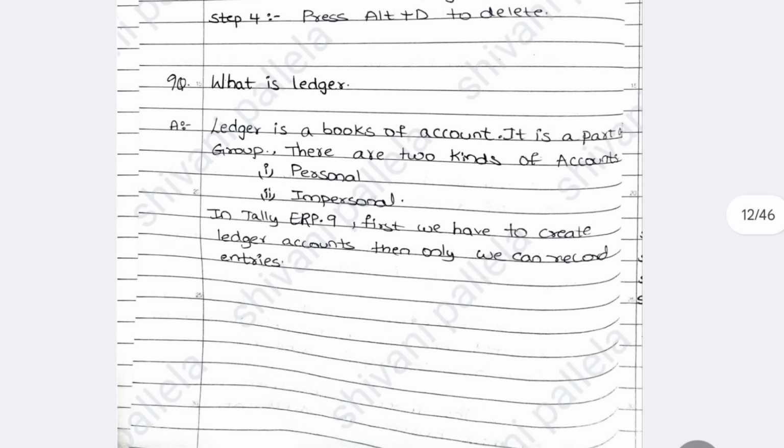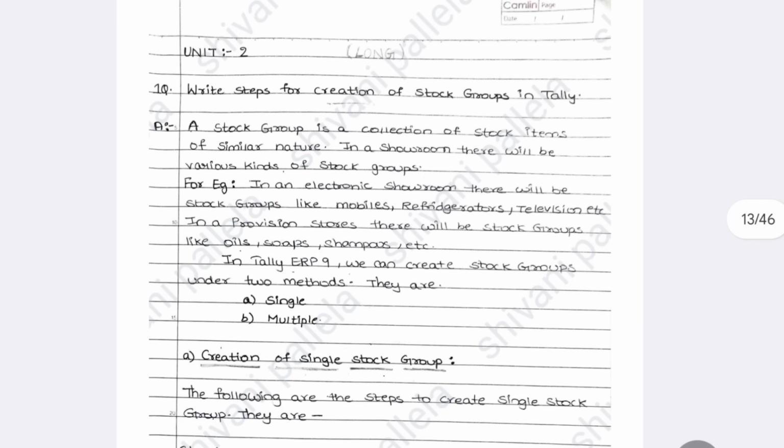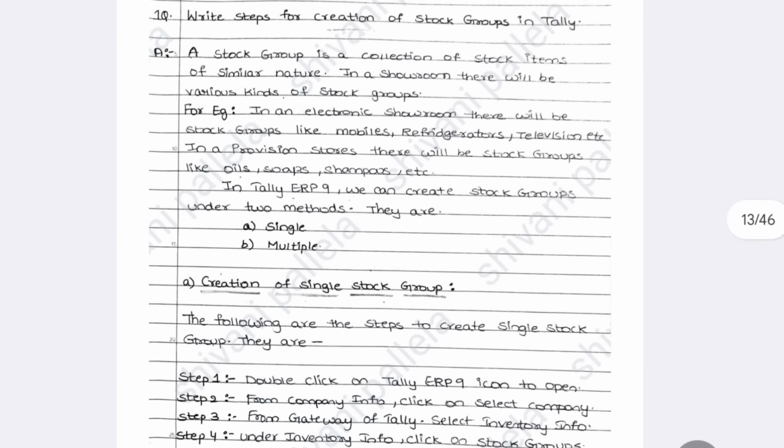So like this type of ledger, this type of 2 marks questions also I have written in my notes. If you want to learn, you can learn it. Okay, or else simply concentrate on the long questions. Clear? Now unit number 2.